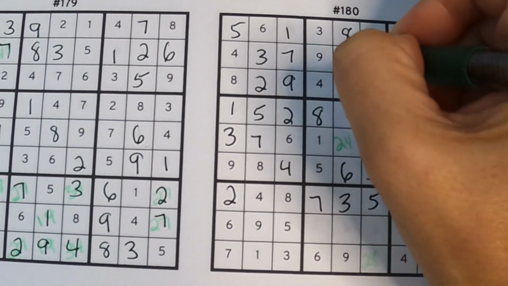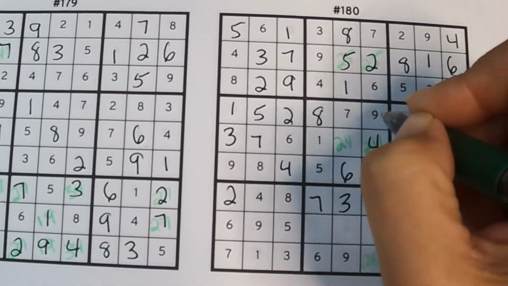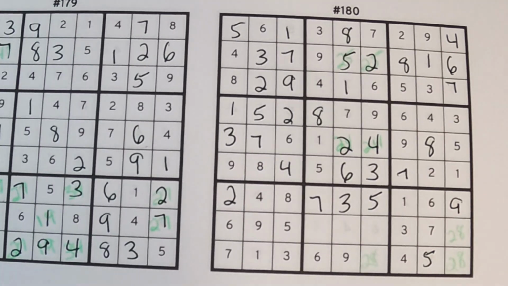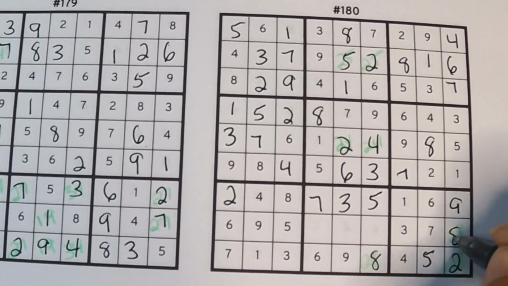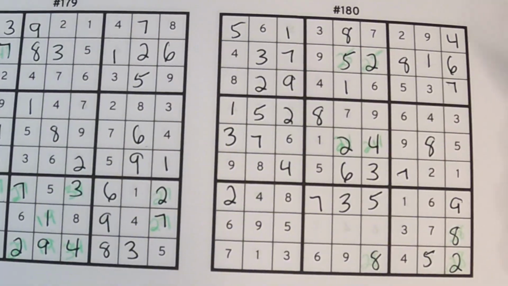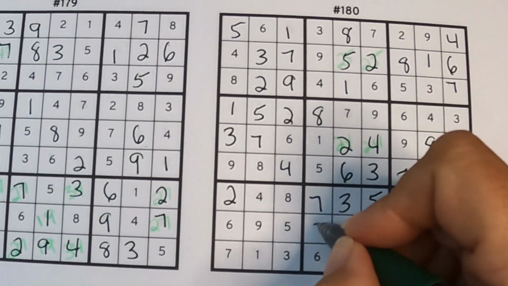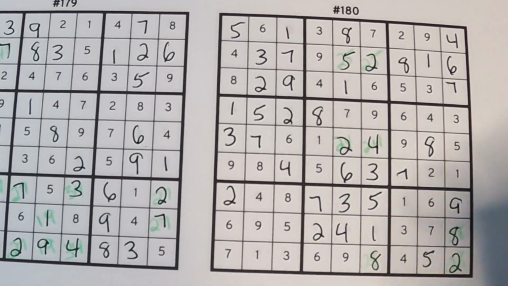That 5 makes this our 2, 5. That 2 makes this our 4, 2. And that 2 makes this our 8, 2, 8. And for this box now, we're missing 1, 2, and 4. We've got 1 and 4 here, so this is our 2. 1 here, so 4 and 1.